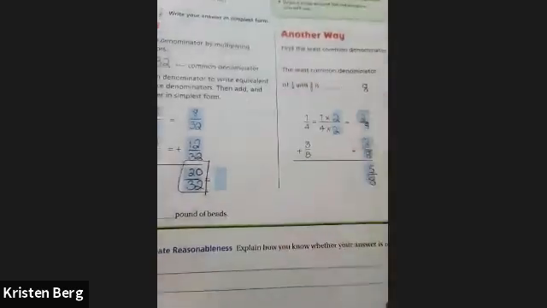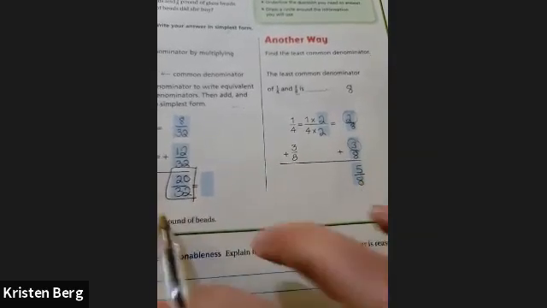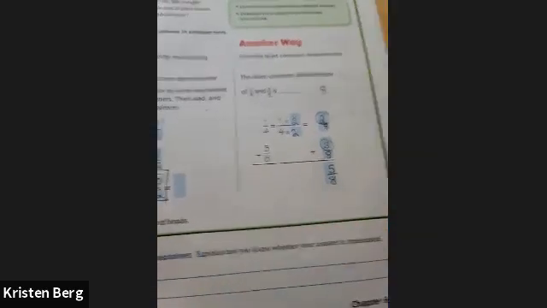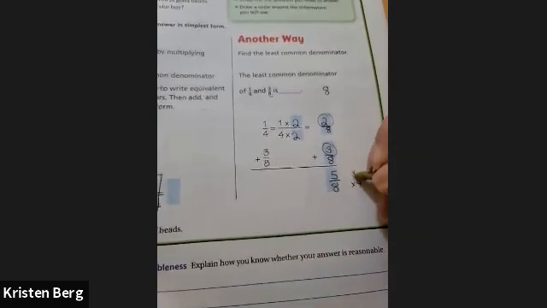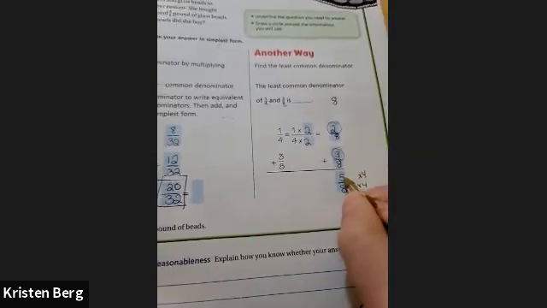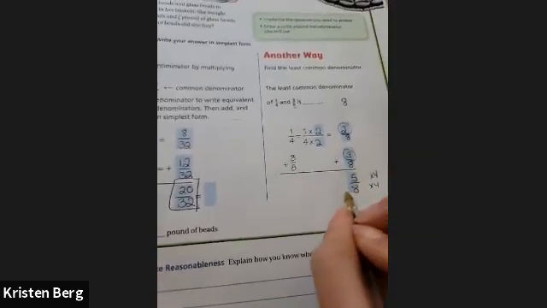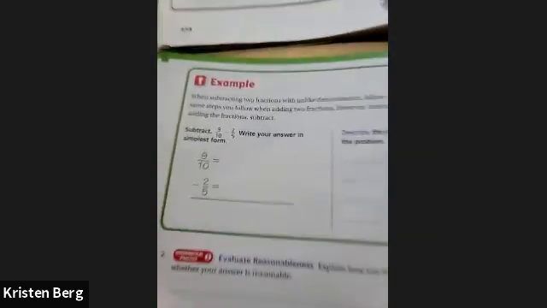Now how you can check whether these are still the same is, what can I do to an 8 to get it to 32? Well, I would times it by 4, and I would times the top by 4. So therefore 4 times 5 is 20, which is what I had. So they are both the same, just one is reduced and the other one is not. So that is how you do that. All right, next.